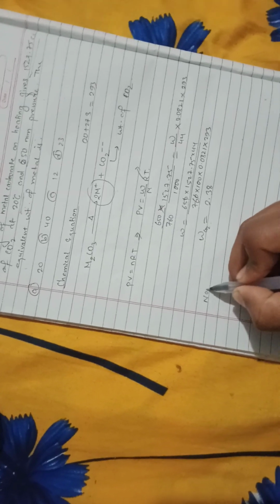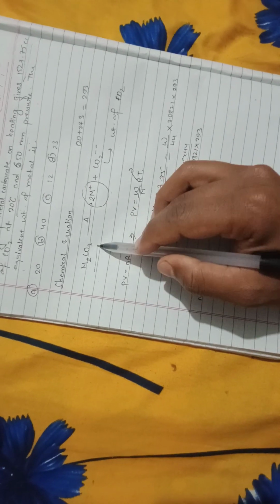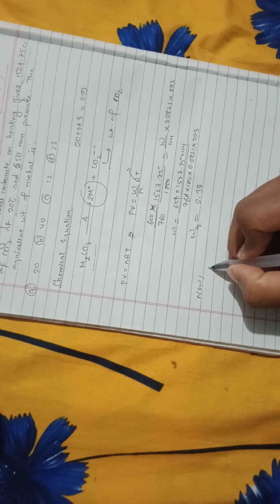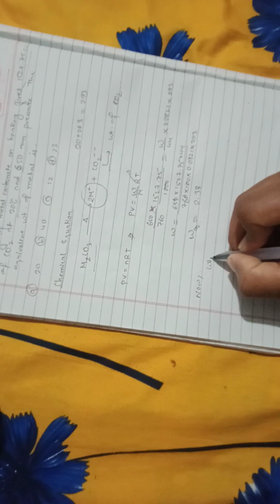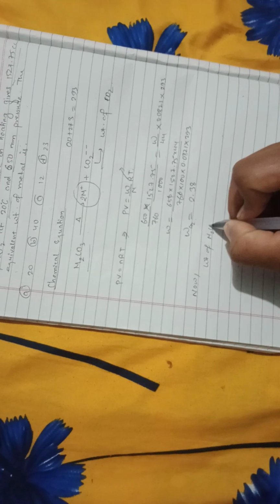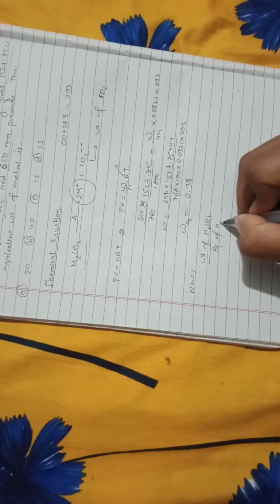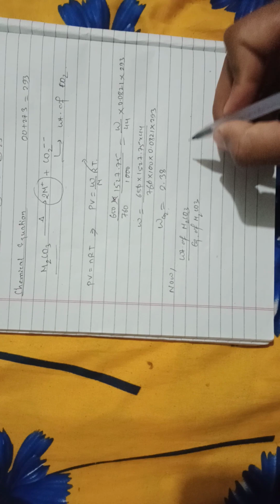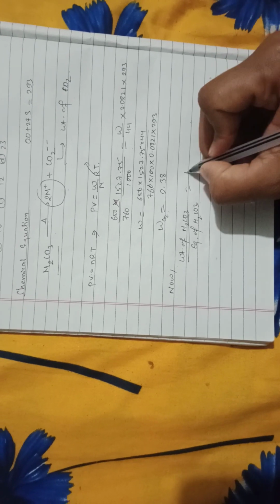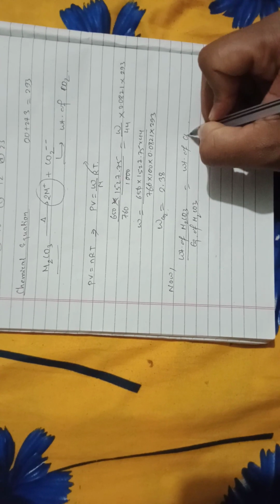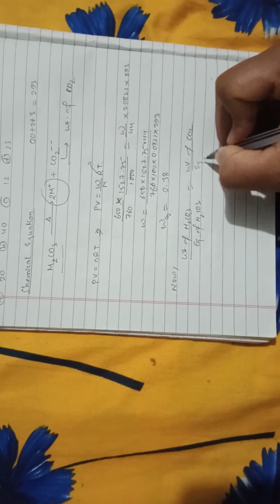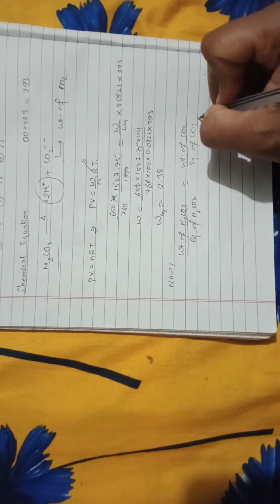Now from our equation we can equate this and this. So weight of M2CO3 by equivalent weight of M2CO3 equals weight of CO2 by equivalent weight of CO2.